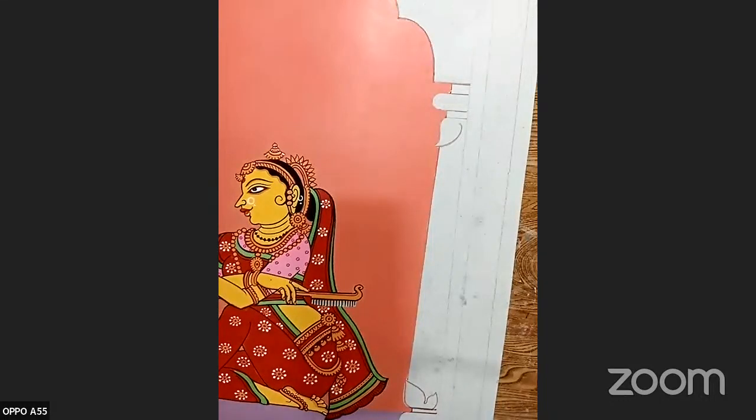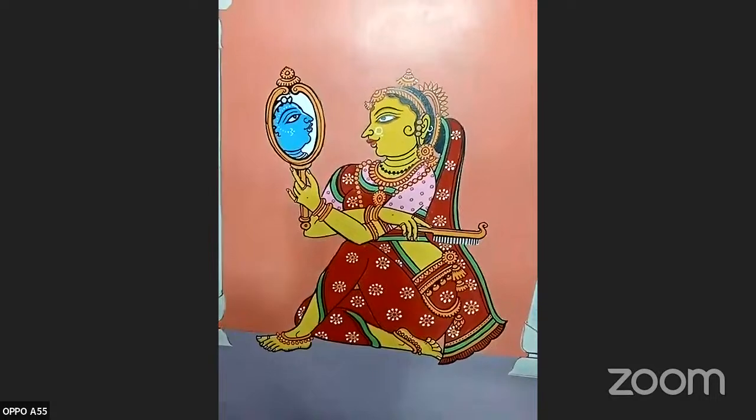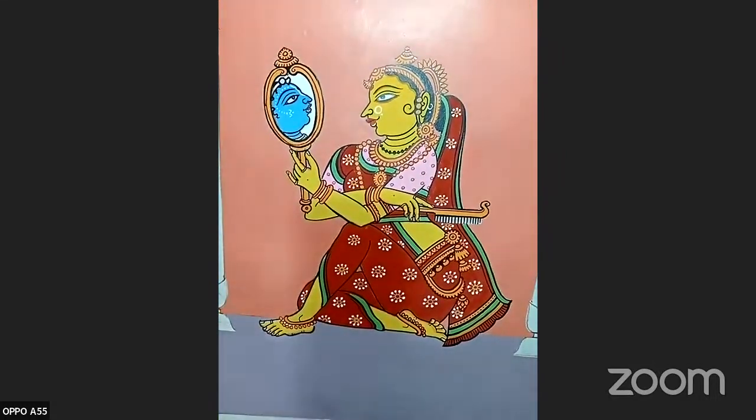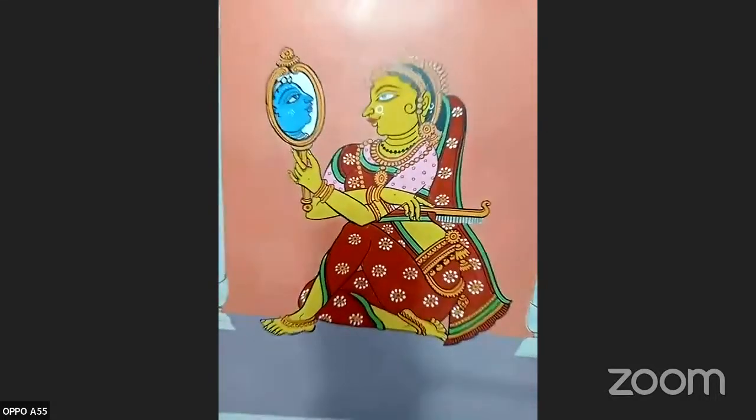Bhaskar ji, please hold the middle part of the painting you made in front of the camera, and center it. So this is the main motif which we wanted to showcase to all of you, which Bhaskar ji did. And as you can see, beautiful work there.